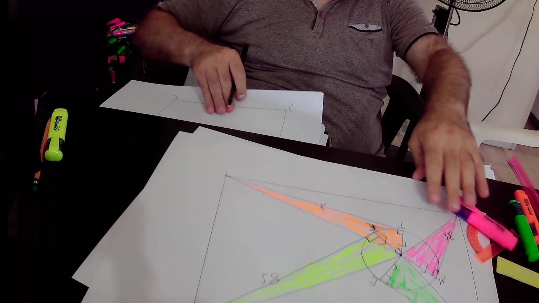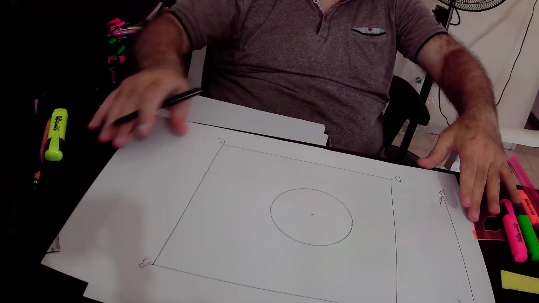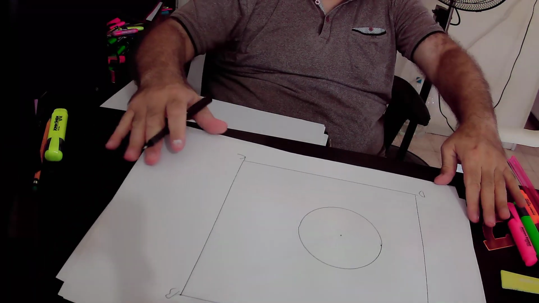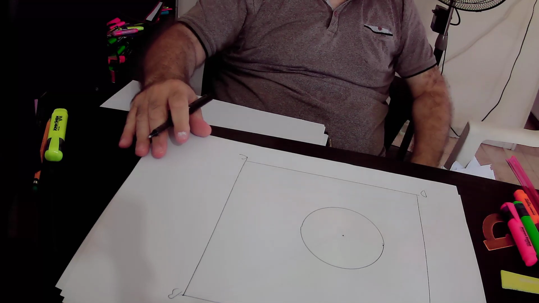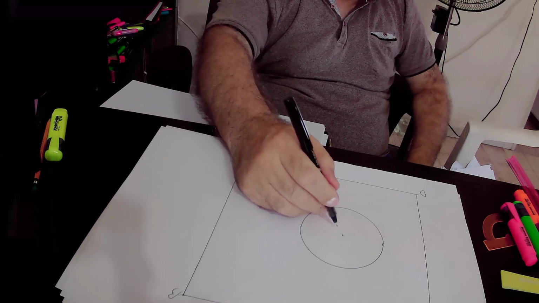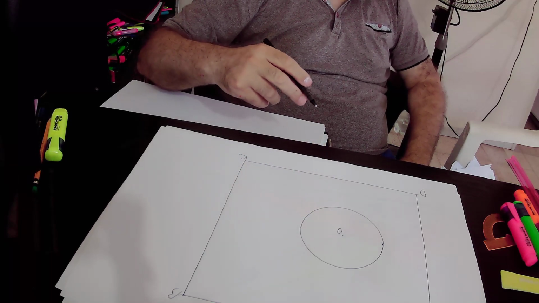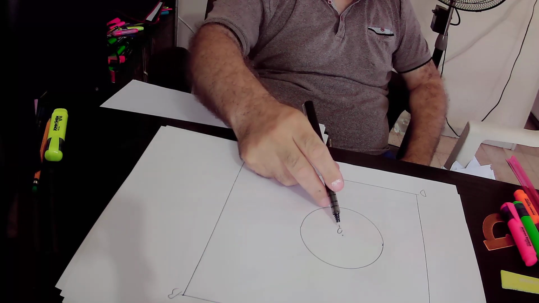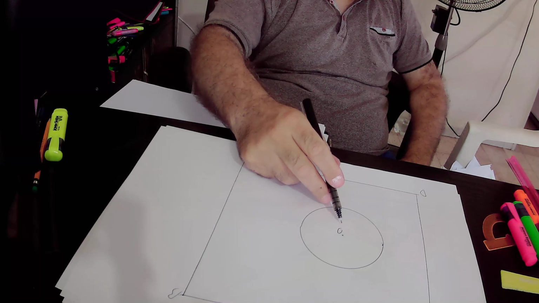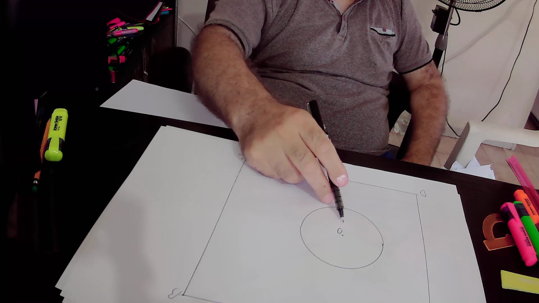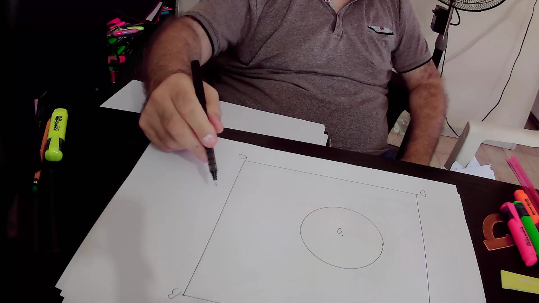So actually, this is rectangle ABCD that I copied from the original drawing. Here I will make two constructions from the center of this circle, that is to say from point O. We will draw a perpendicular on BC.